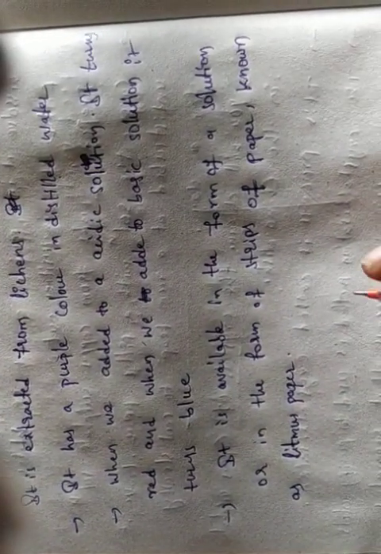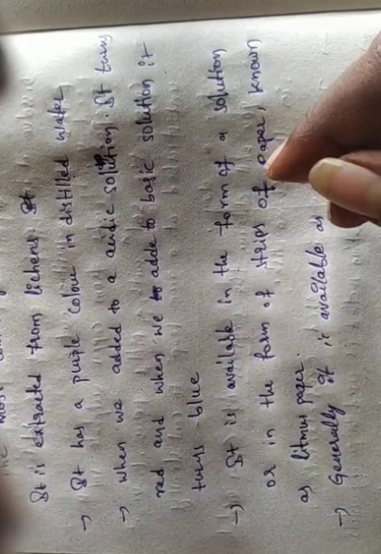Generally it is available as red and blue litmus paper.